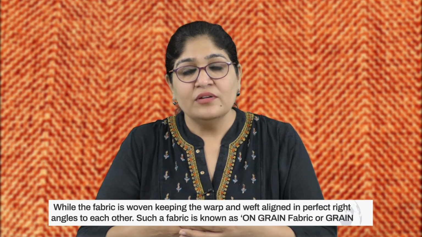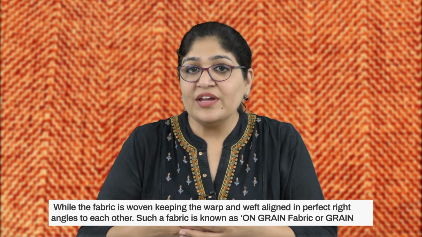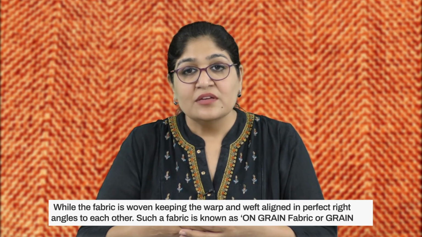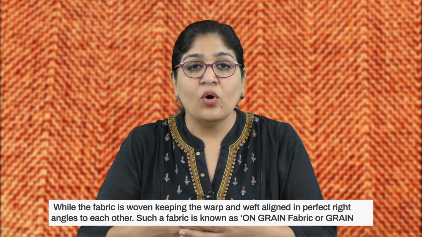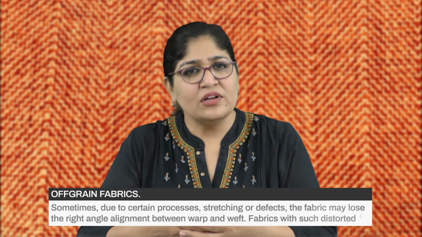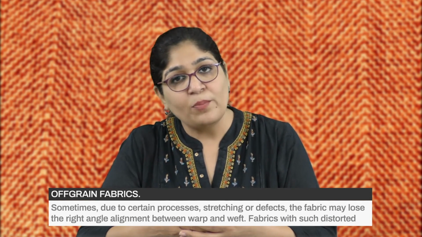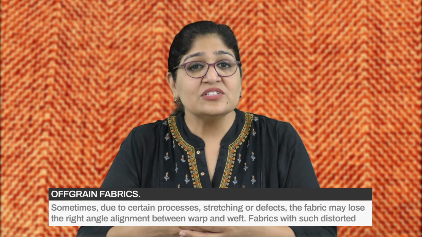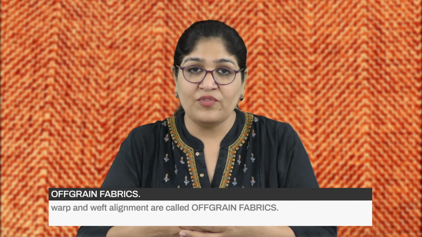It is also important to understand whether the fabric to be used for cutting has a proper grain alignment. While the fabric is woven, the weft and warp yarns are aligned in perfect right angles to each other. Such a fabric is known as on-grain fabric or grain-perfect fabric. Sometimes, due to certain processes, stretching or defects, the fabric may lose the right angle alignment between warp and weft. Fabrics with such distorted warp and weft alignment are called off-grain fabrics.